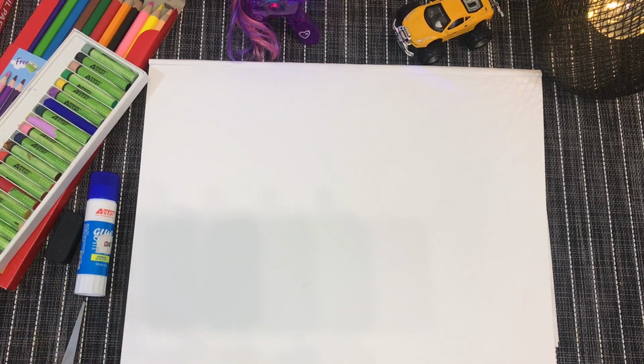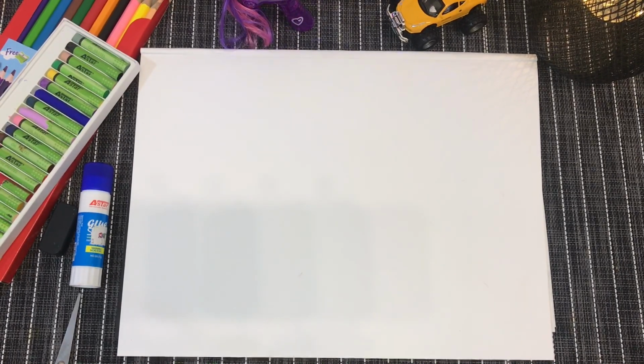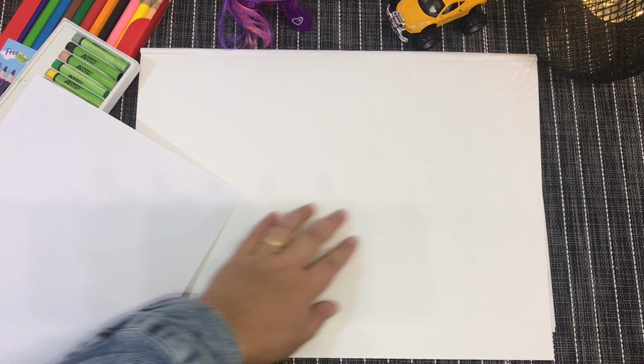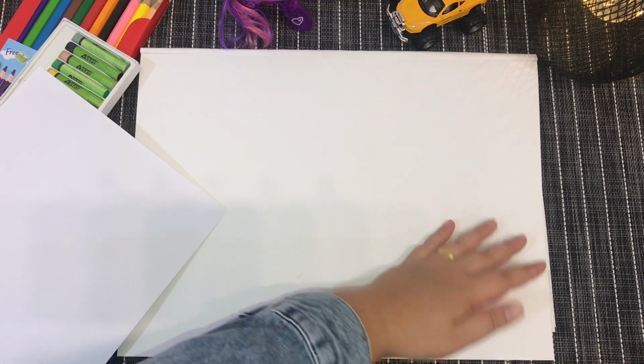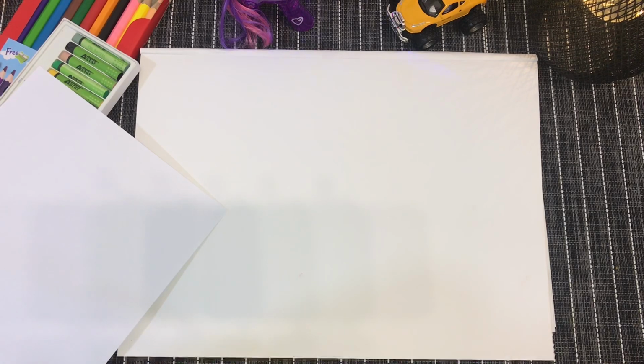So for today's lesson, you need to create a 3D, right? So you need extra papers. Get extra papers later. I'm going to start with my base first, where the butterfly is landing.